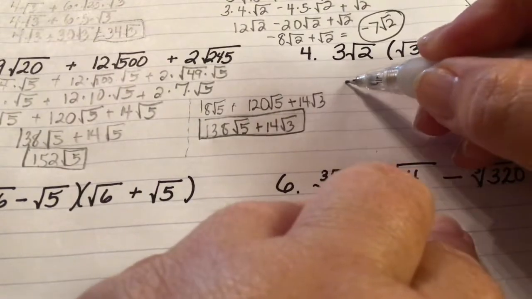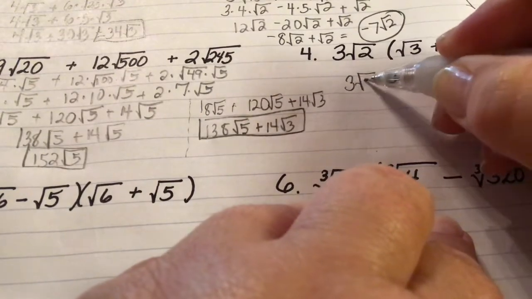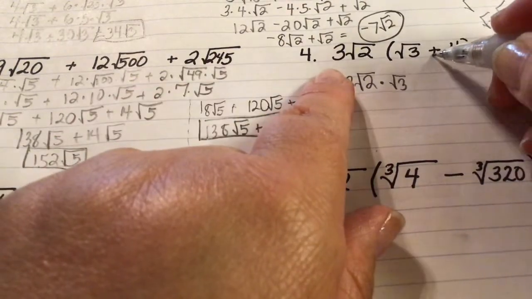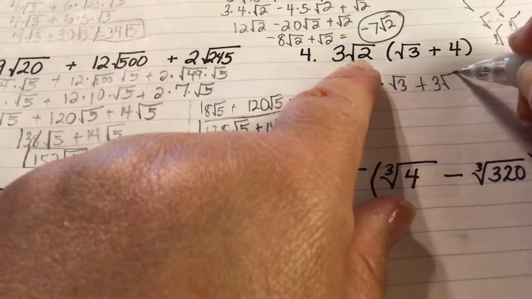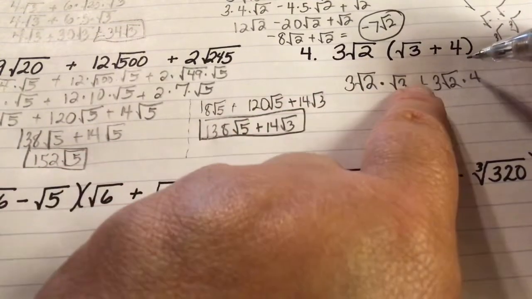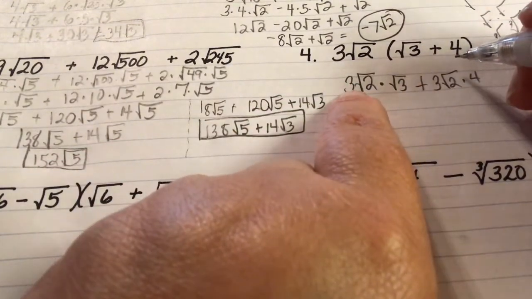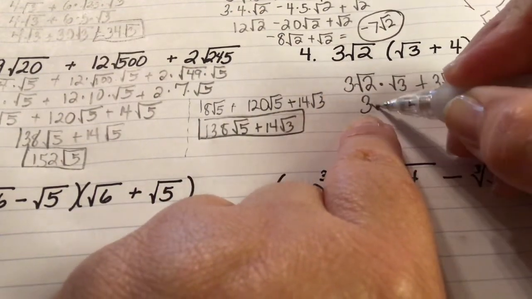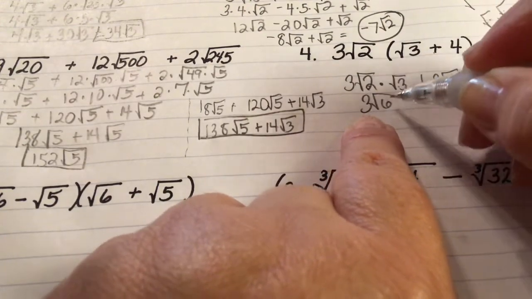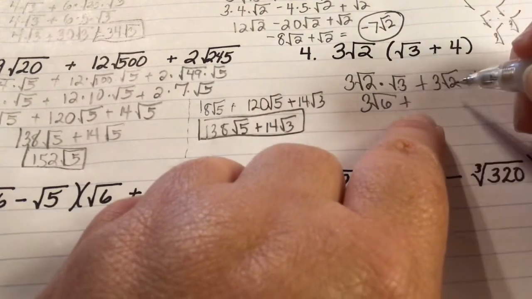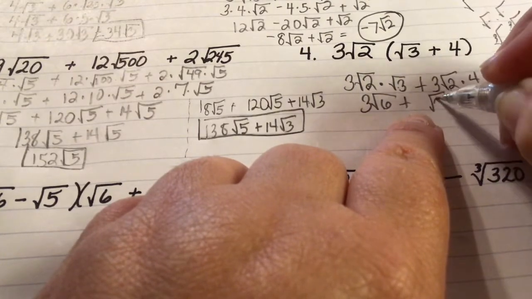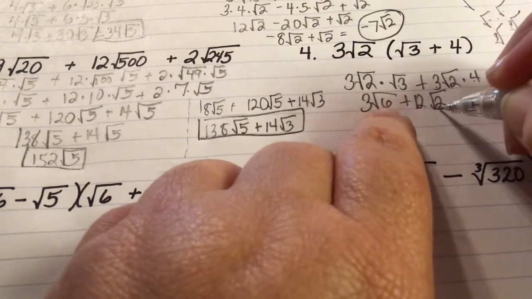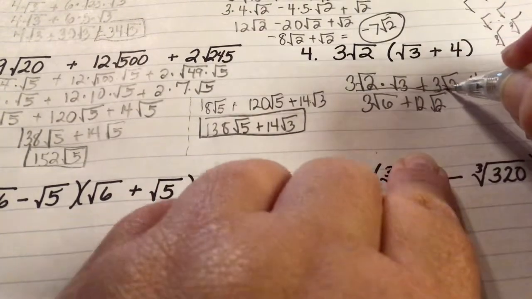And I'm going to go the long way when using the distributive property just to show you. You've got 3 square root of 2 times the square root of 3, and you've got plus 3 square root of 2 times 4. Okay, now, 3 doesn't have anything to multiply with, so I'll keep the 3. Square root of 2 times the square root of 3 is the square root of 6. Multiply what's under the radical. Plus, there's no other radical, so the square root of 2 is going to be in my answer. 3 times 4 is 12. And these are not like radicals, so this is my answer to number 4.